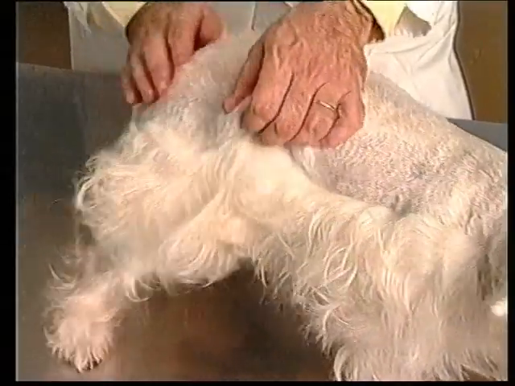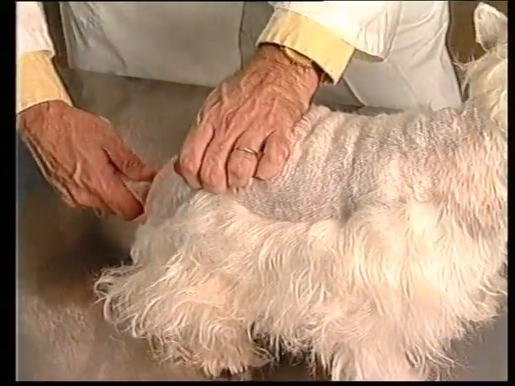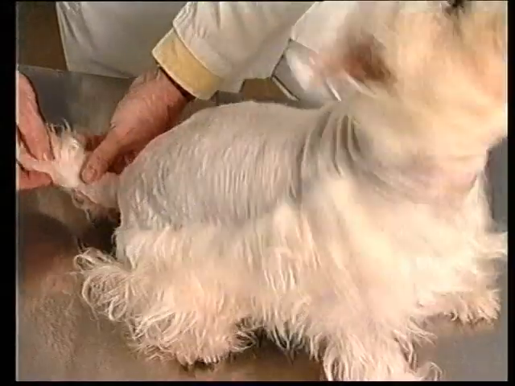Because in the systematic approach to covering all of the dog, you must overlap at all times and make sure that every single part of the dog is searched.